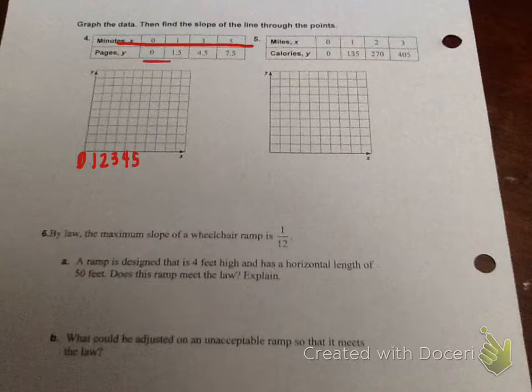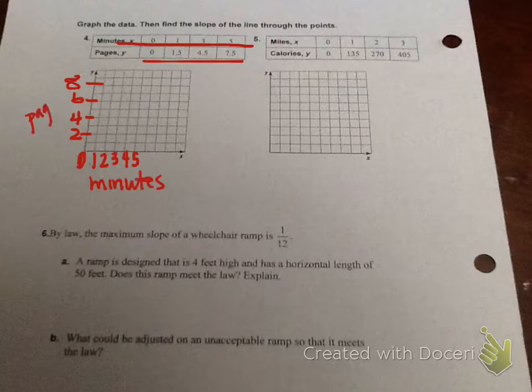And then my y values, I think I can also count by 1s and fit them on. This is minutes. This is pages. And we should always be labeling.